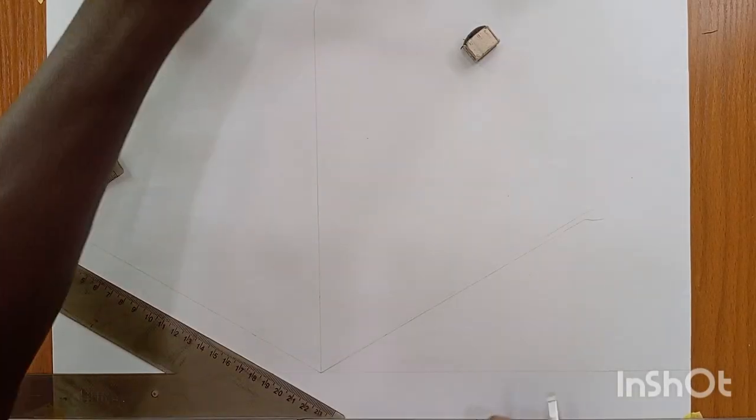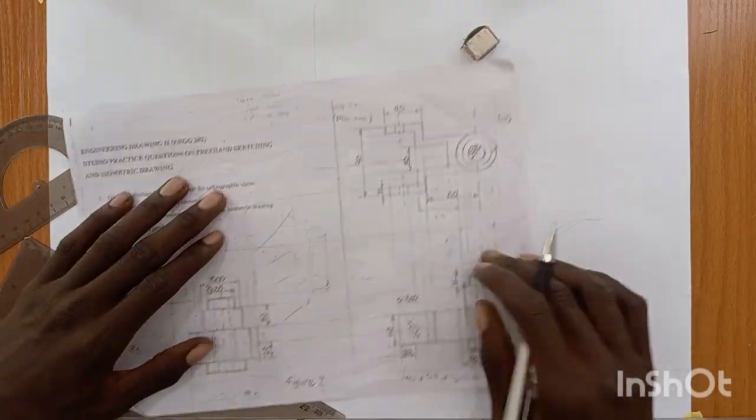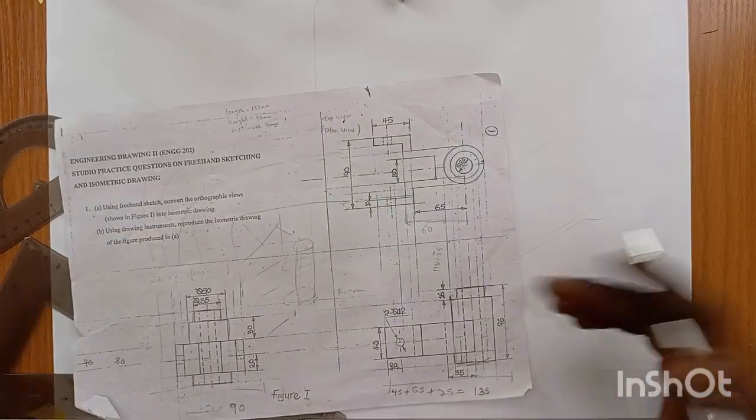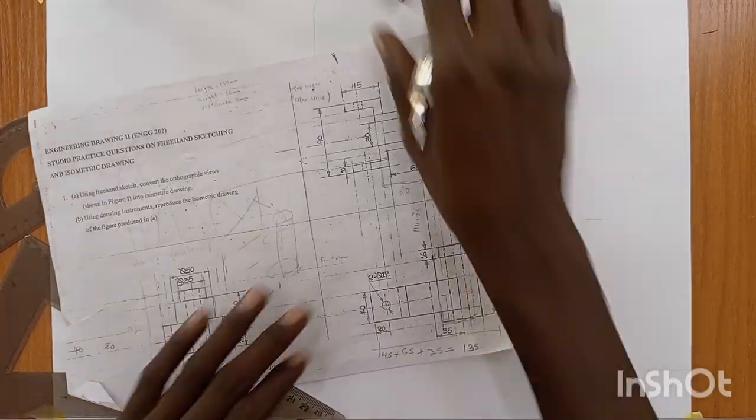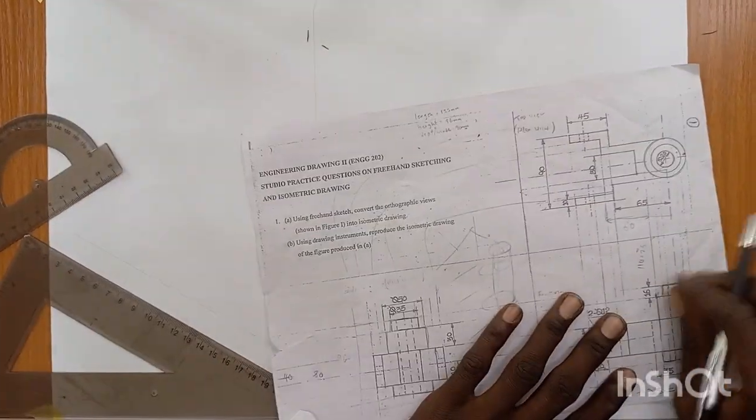So first of all, we are going to read the drawing. This is the first isometric drawing given to us. The paper is a little bit rough. Firstly, we are going to calculate the total length given to us.